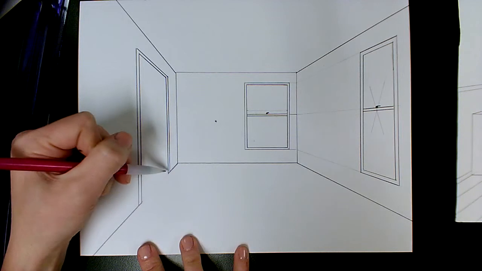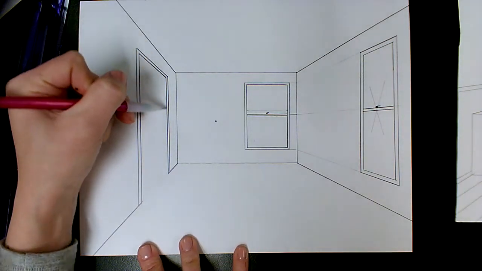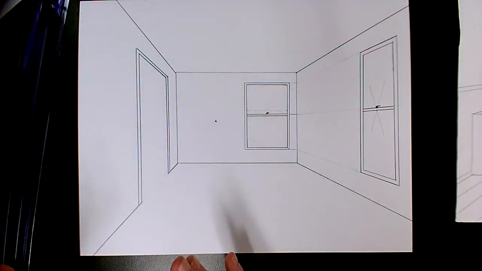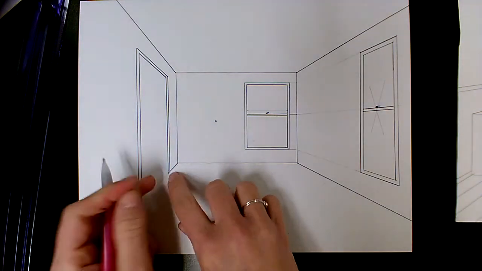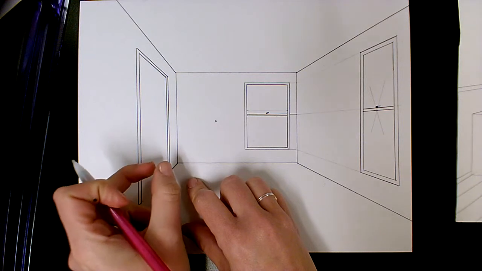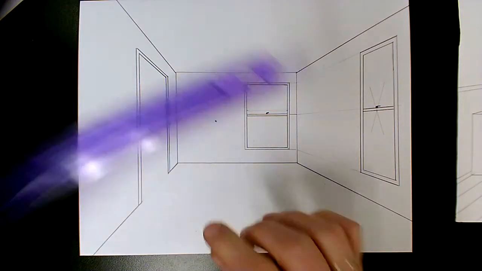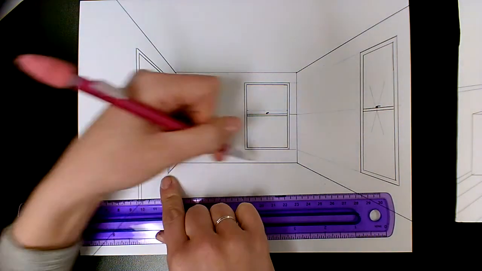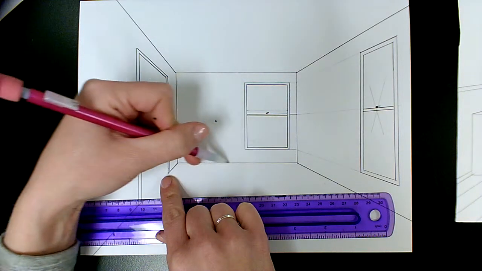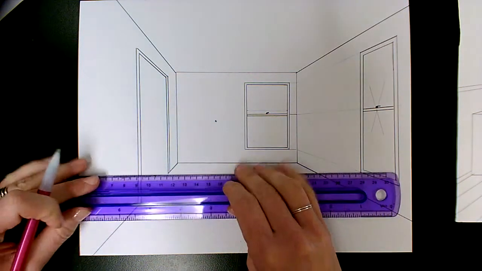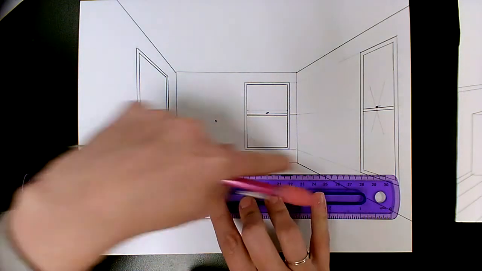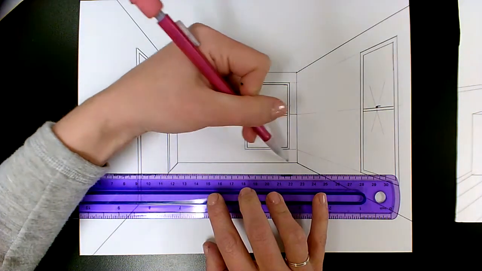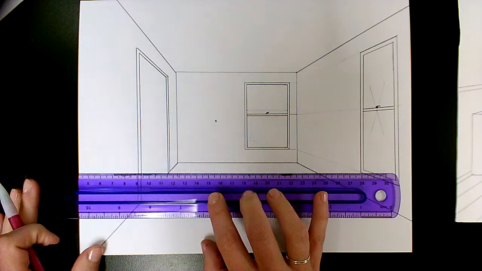Now, as of right now, what I have is a paper thin wall. If you notice, there's no thickness to it. So I want to give this some depth. If this wall is going to come and then turn and have a thickness, sort of like the thickness of a door jamb, when it makes that turn it will become, again, a horizontal line, just like the back wall. So I'm going to find a nice true horizontal, comparing it to the edge of my paper and that back floor wall there.